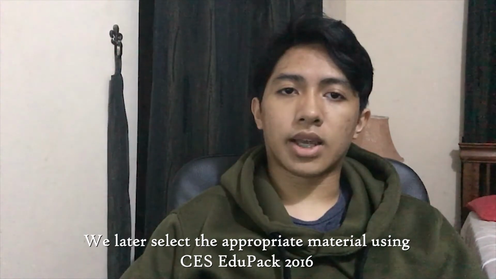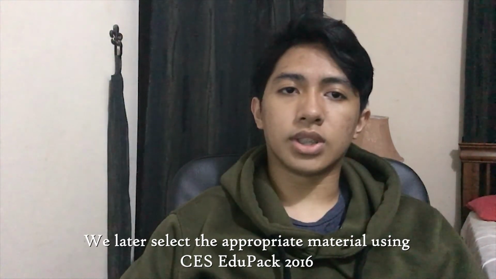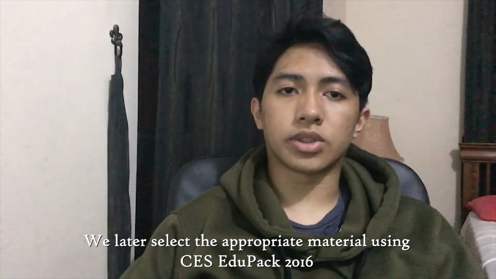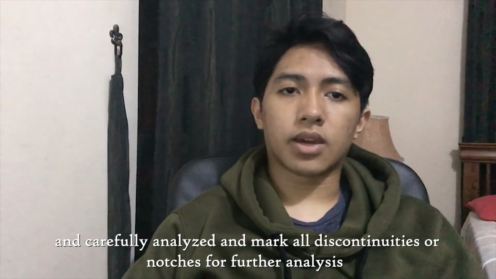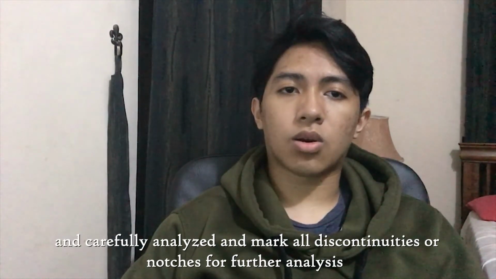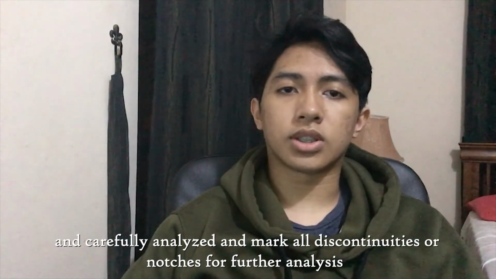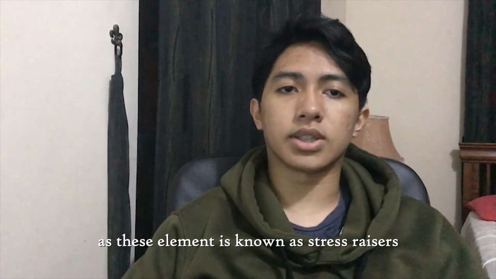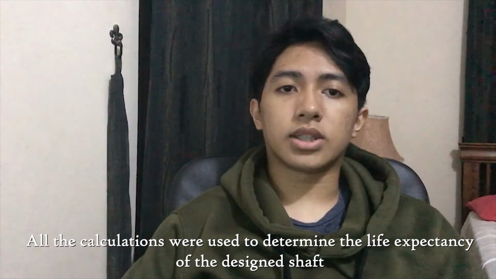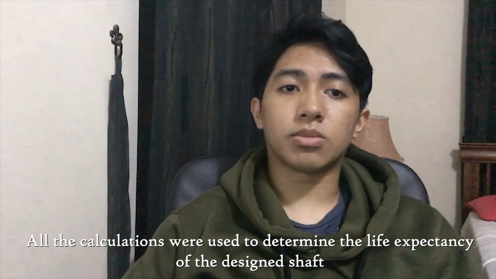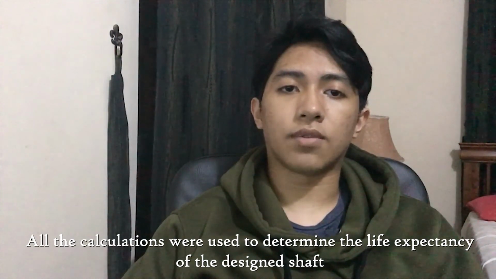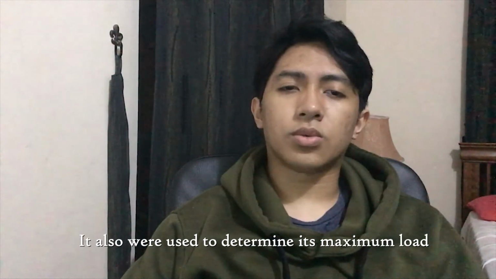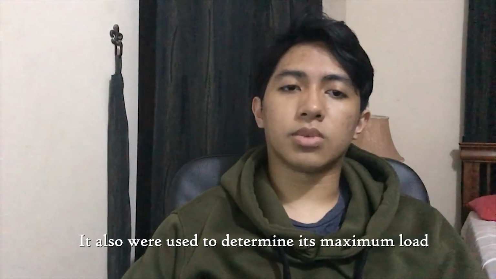We later selected the appropriate material using CES EduPack 2016 and carefully analyzed and marked all discontinuities or notches for further analysis, as these elements are known as stress raisers. All the calculations were used to determine the life expectancy of the designed shaft. It was also used to determine its maximum load.